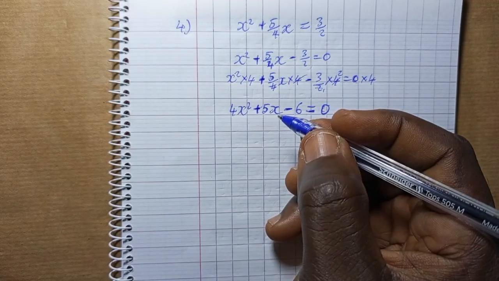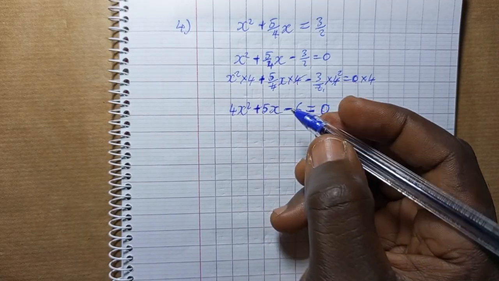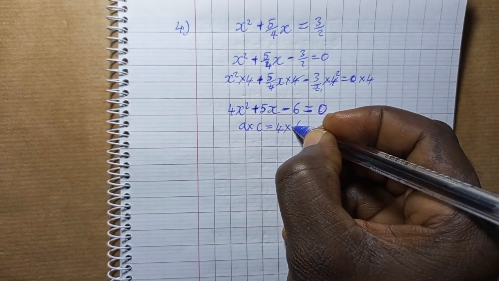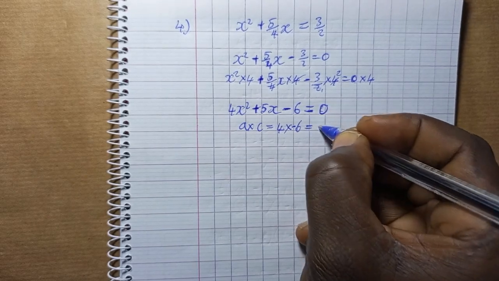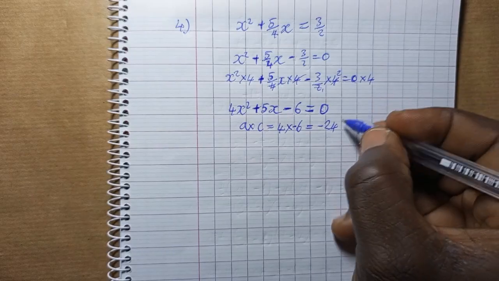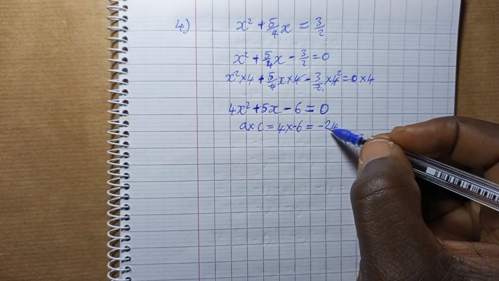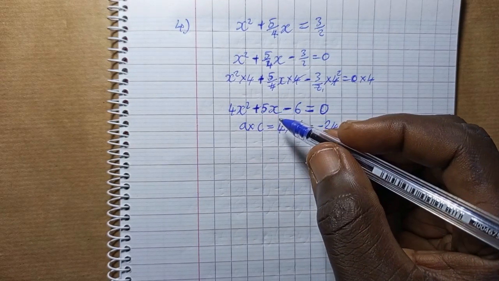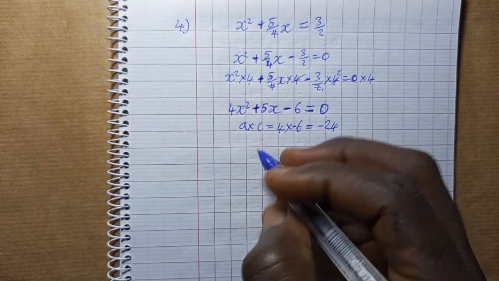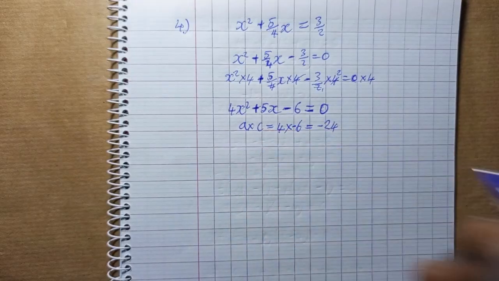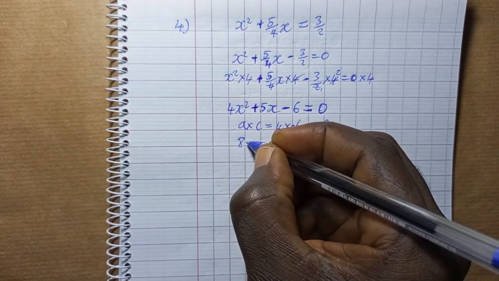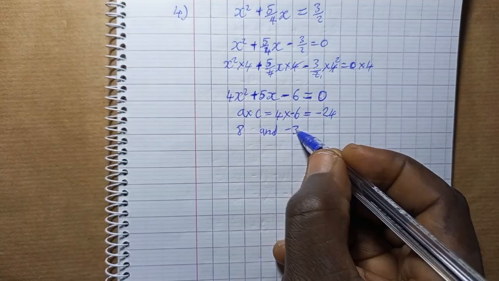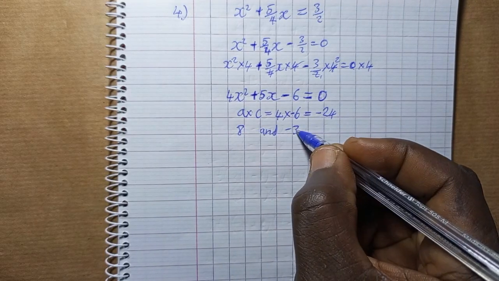So we have gotten rid of the fraction. The next step here is 4 times minus 6, which is minus 24. So now we are looking for two numbers. If we multiply them, we have minus 24, and if we add them together, we are going to have 5. So what are the two possible numbers? The numbers are 8 and minus 3. 8 times minus 3 will give minus 24, and 8 plus minus 3 will give us 5.